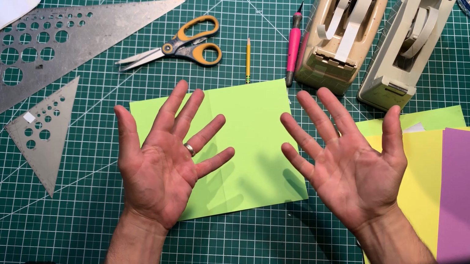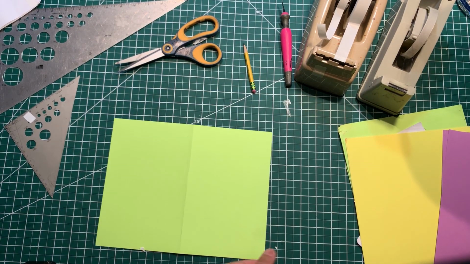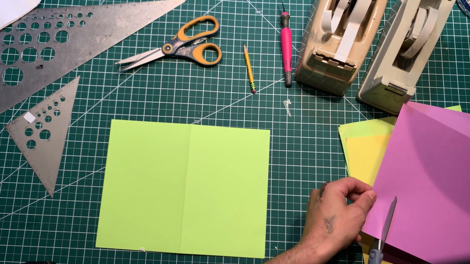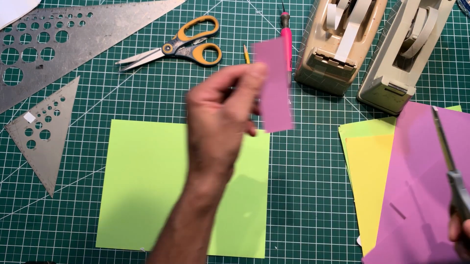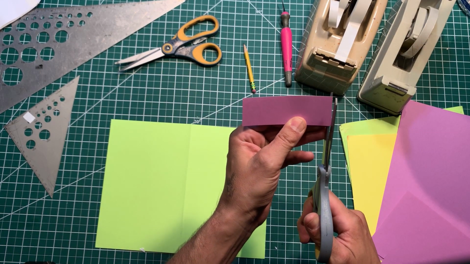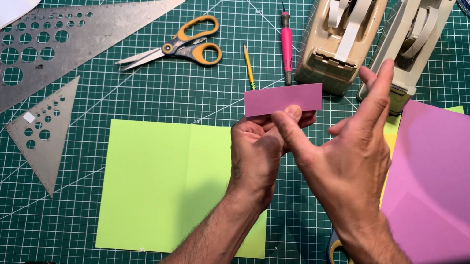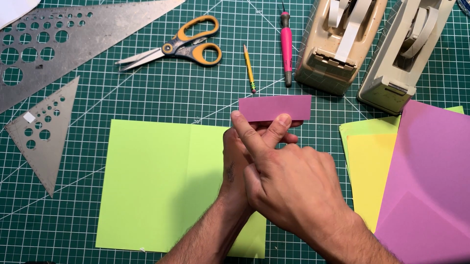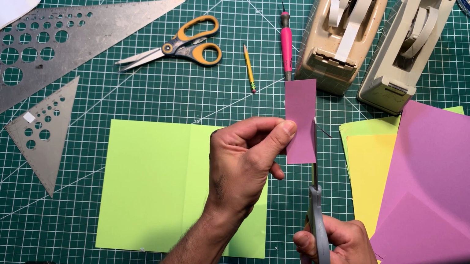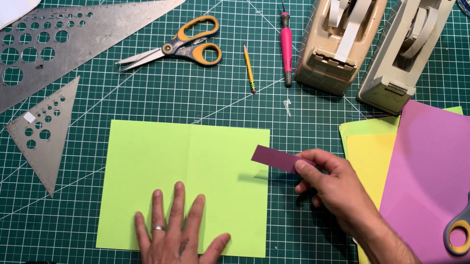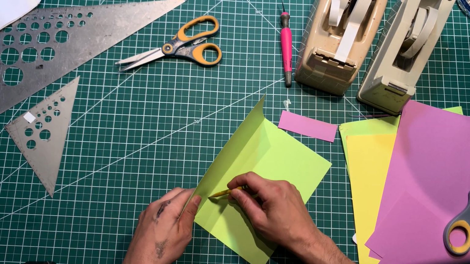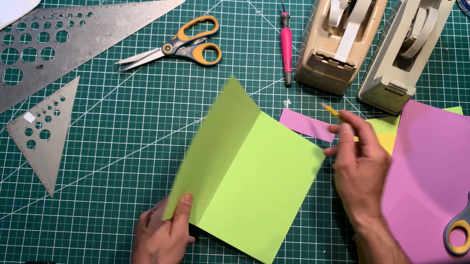So with a normal layer, let's use some of our cardstock here. Cut a rectangle like so. Make sure that two sides are parallel to each other, and these two are parallel. This one looks a little off, so I'm just going to fix it. I'm going to tape it down onto my base page, which I just made, and use my pencil to mark the center.